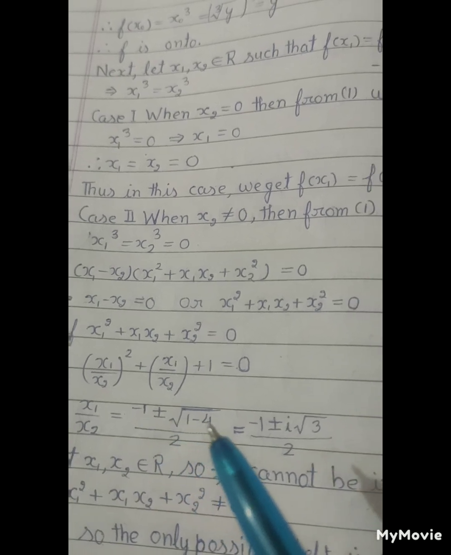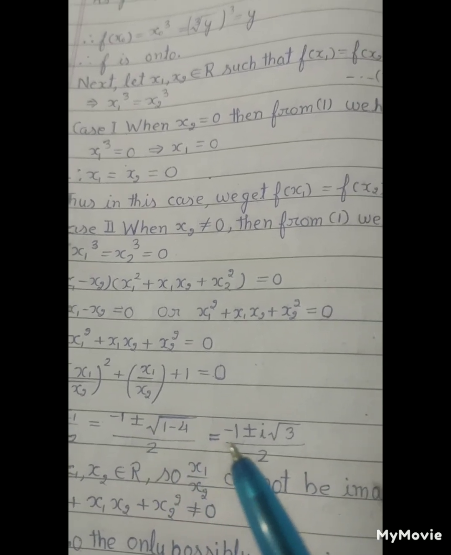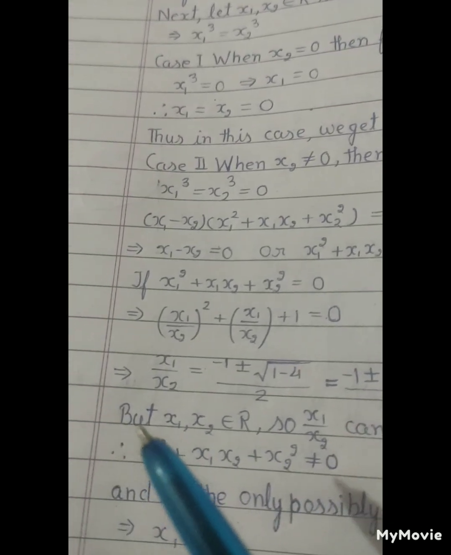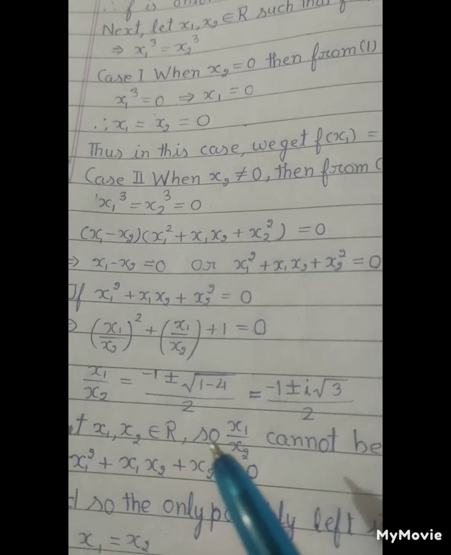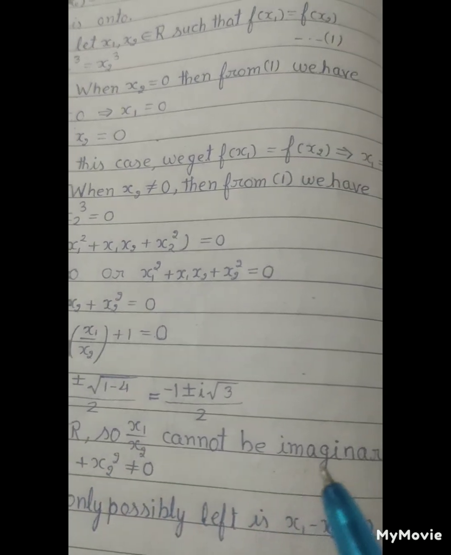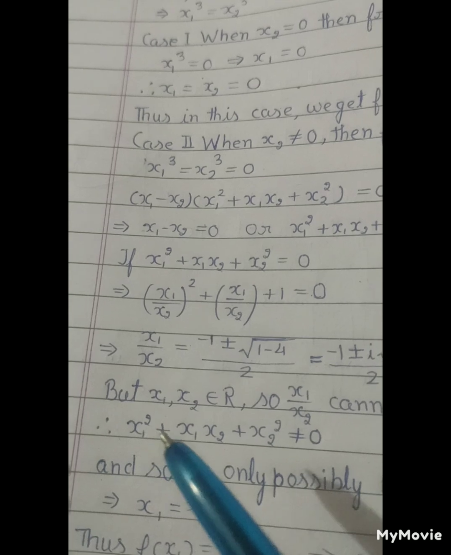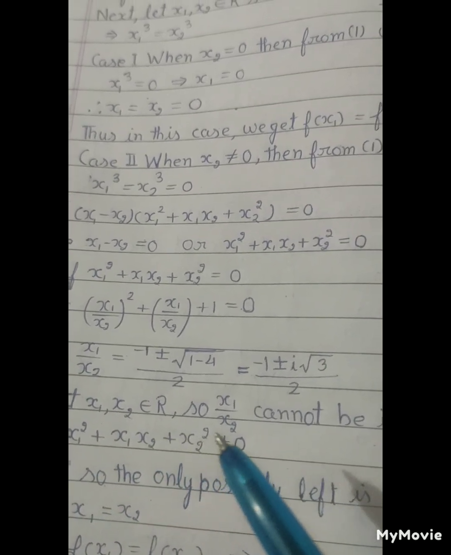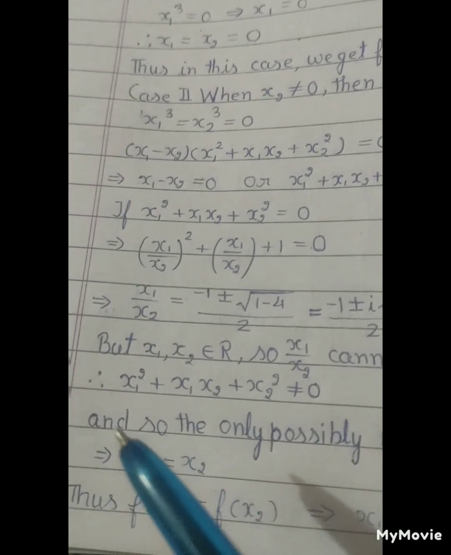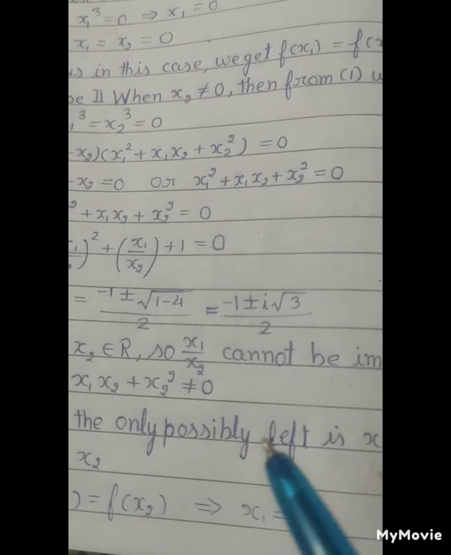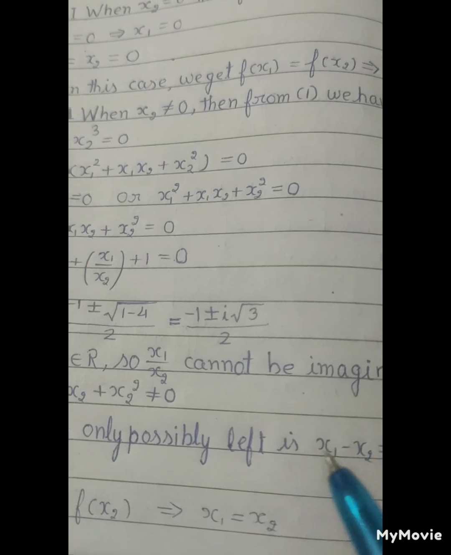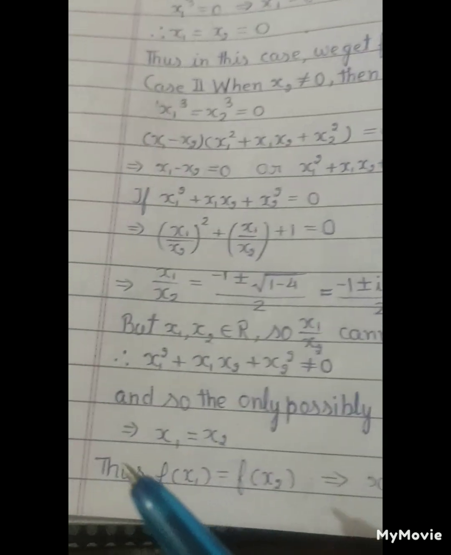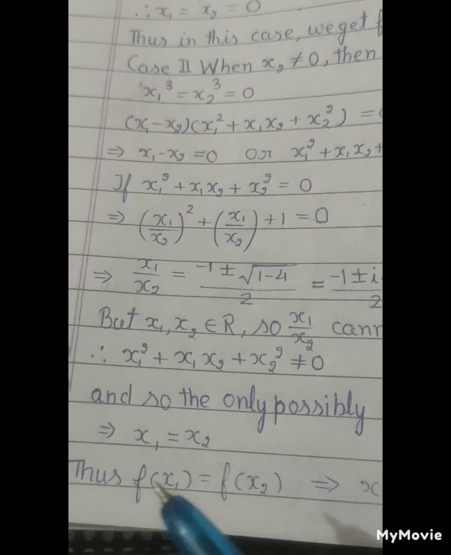± √(1 − 4) / 2 = (−1 ± i√3) / 2. But x1 and x2 belong to R, so x1/x2 cannot be imaginary. So x1² + x1x2 + x2² is not equal to 0, and so the only possibility left is x1 − x2 = 0, which implies x1 = x2.